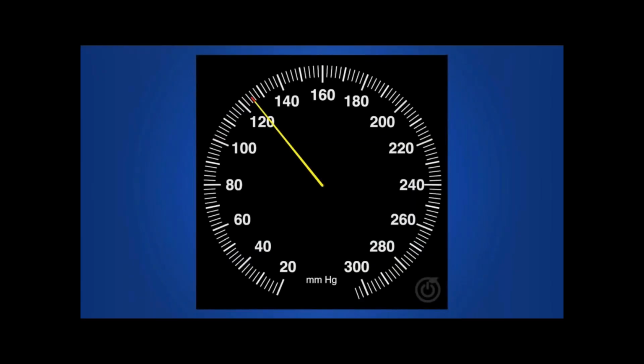When you arrive at the point of the procedure when you slowly deflate the cuff to hear the sounds, you will notice the needle move in a counterclockwise direction. It is at this point that you need to listen very closely for the thumping sounds. Upon hearing the first thump, note the needle's position on the dial and record the number. That's the systolic pressure. As the cuff deflates and the needle continues to move, you will continue to hear the thumping sounds. Listen closely for the last thump. Upon hearing the last thump, note the needle's position on the dial. That's the diastolic pressure.